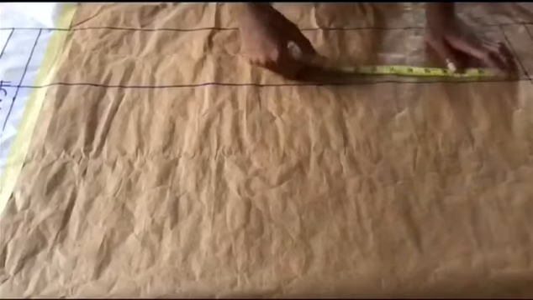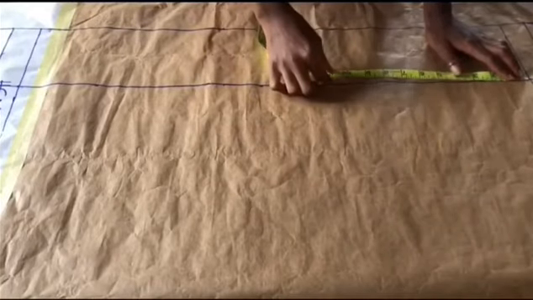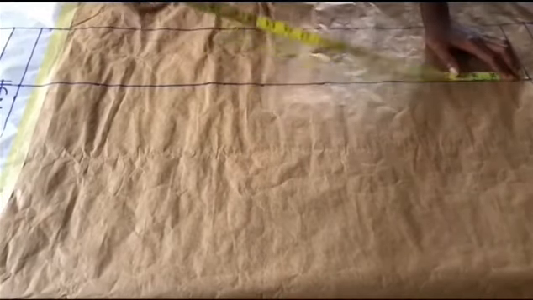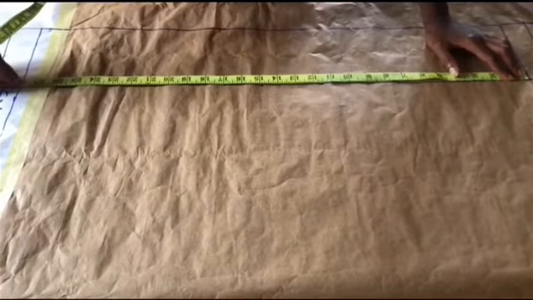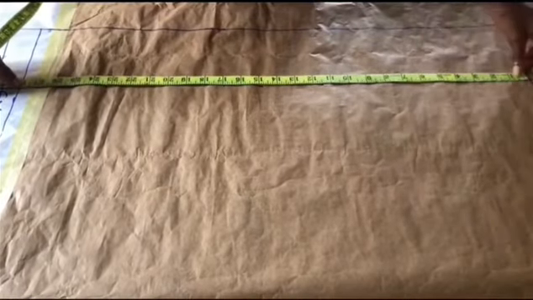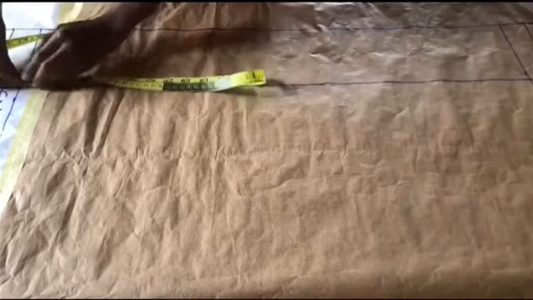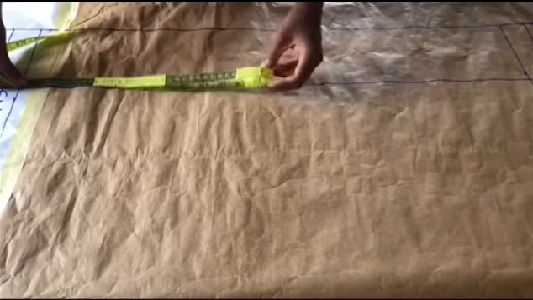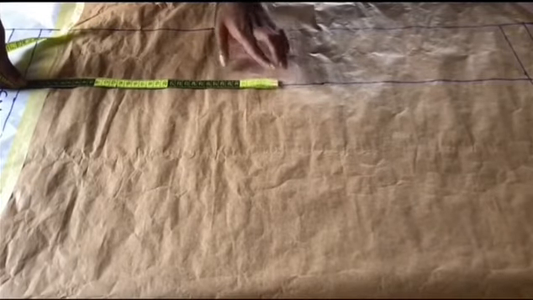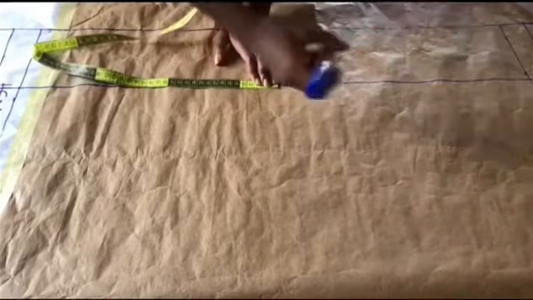So to get my knee line, I'm going to measure from my crotch line to the length of my trouser, not the hem, to the length of my trouser, this place, and I'm going to divide it by 2. I'm going to mark that point.